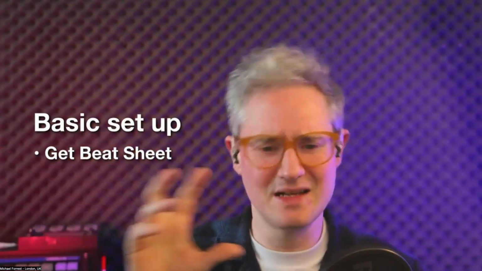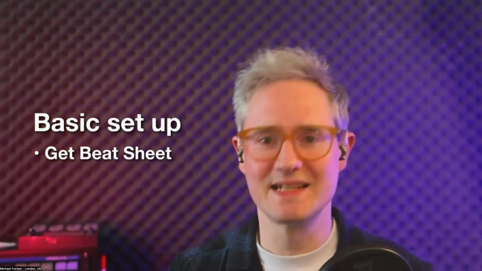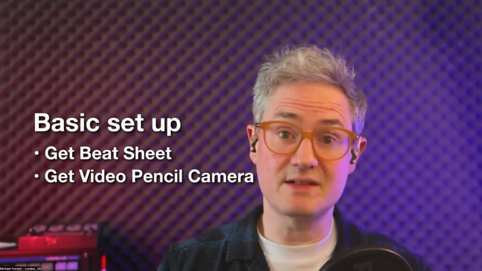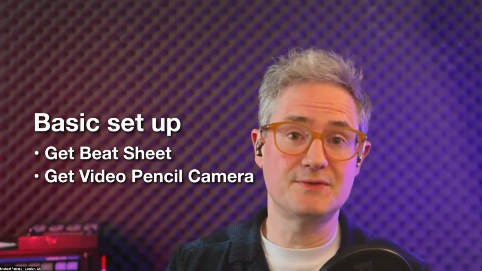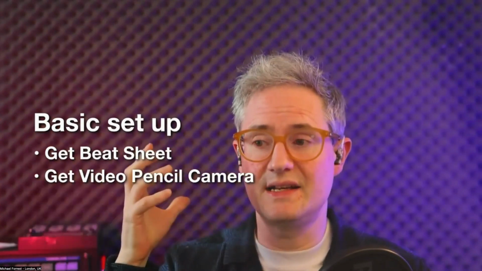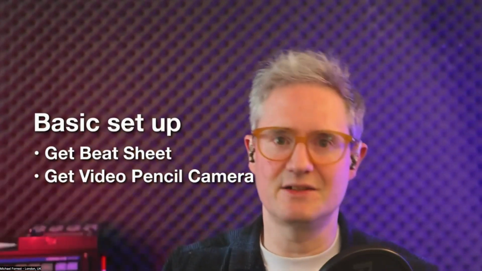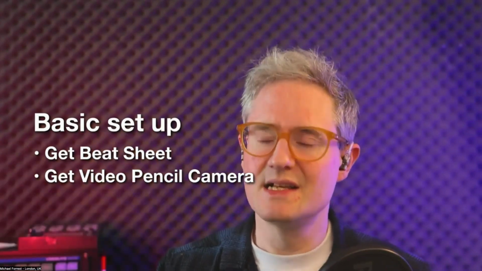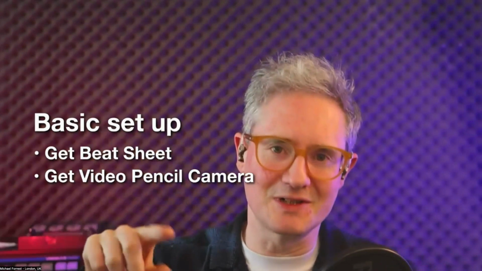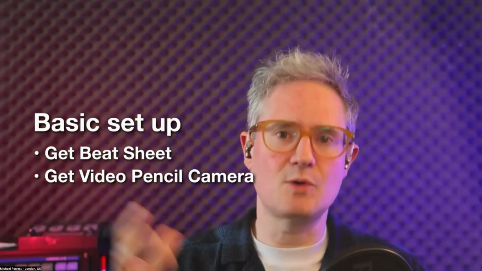And this is a similar thing, much easier to use, about 1% of the price. And then you can get Video Pencil Camera, and that's available from the App Store for free. What that's going to do is give you a virtual camera, and it's going to just bring in the titles automatically. It also connects to your iPad if you're using Video Pencil as well, and it provides a conduit for shortcuts and things to come from beat sheet to the iPad. So you'll probably get Video Pencil Camera one way or another.